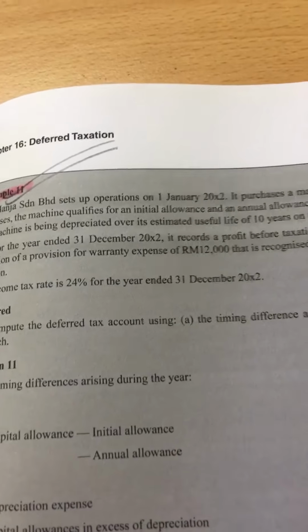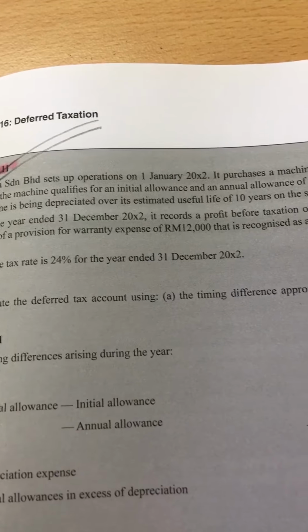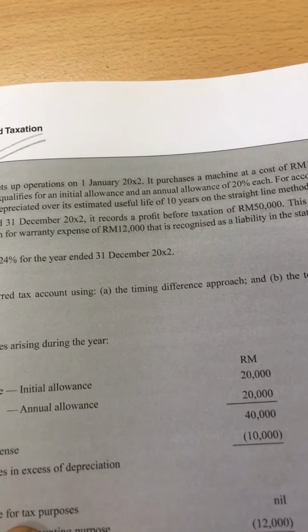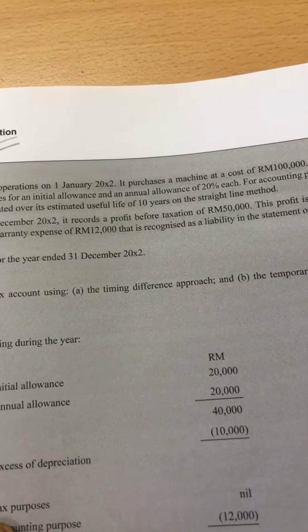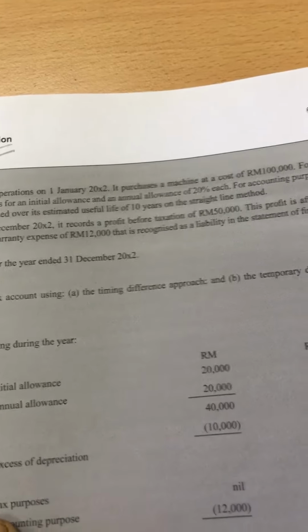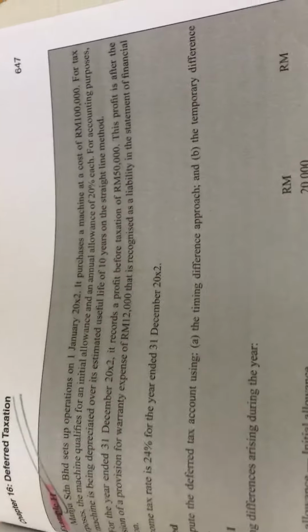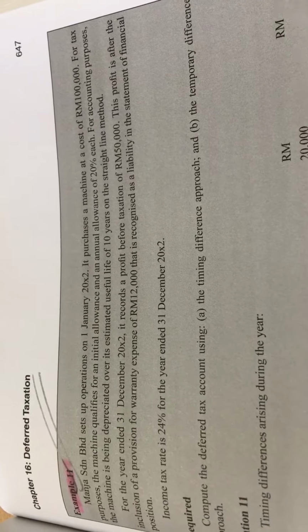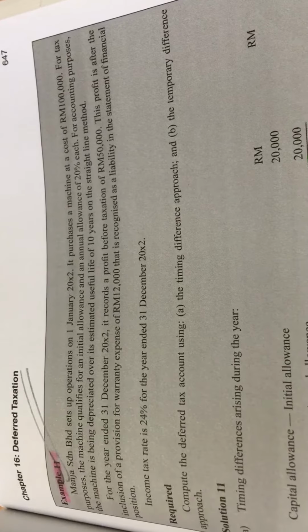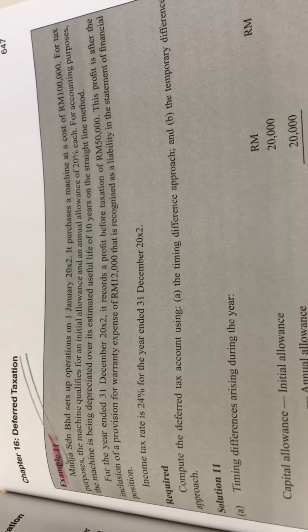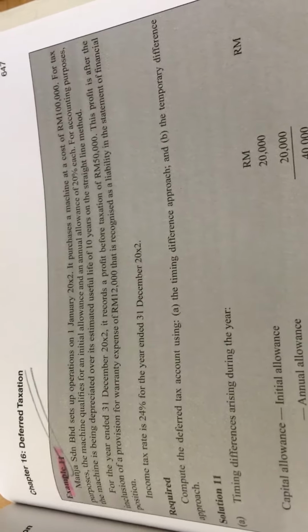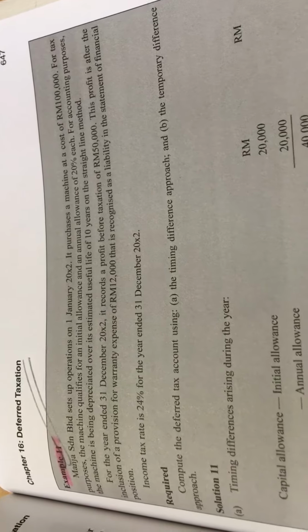Okay, in the first paragraph, if you see, on 1st January year 2, the company purchased a machine at a cost of 100,000. For tax purposes, the machine qualified for an initial allowance and an annual allowance of 20%. For accounting purposes, the machine is depreciated over its estimated useful life of 10 years on a straight line method.